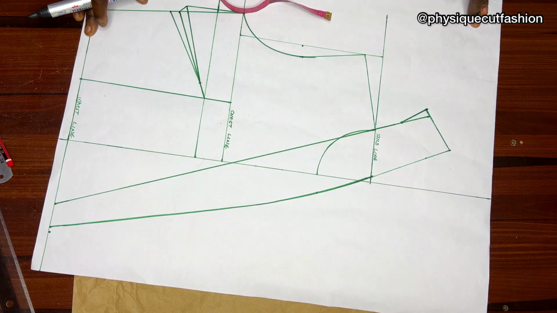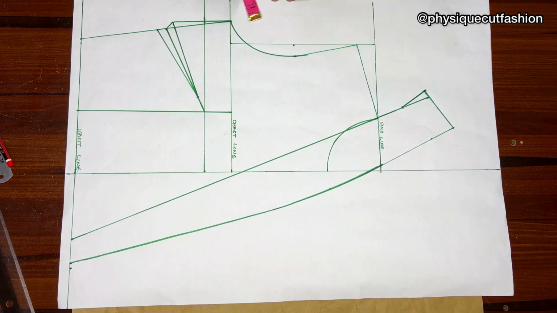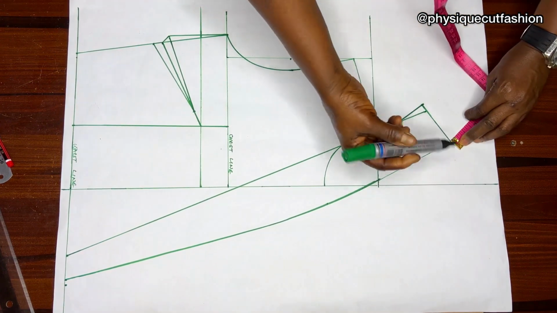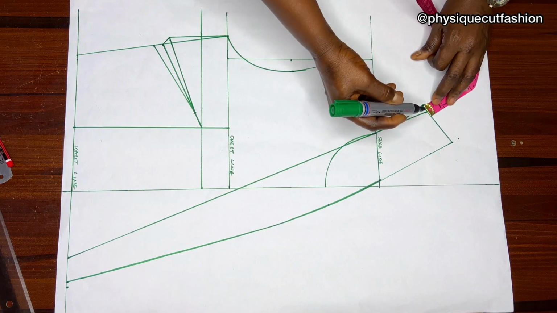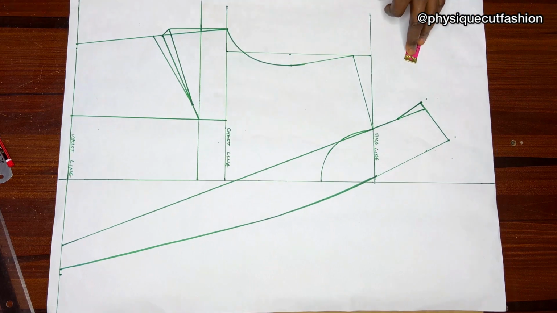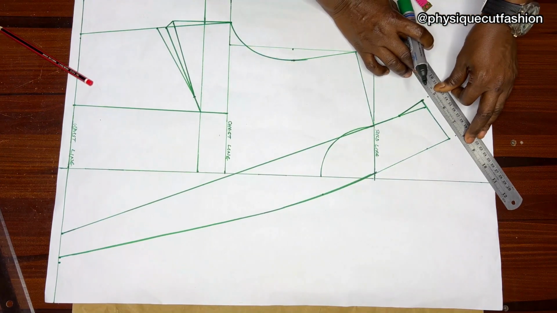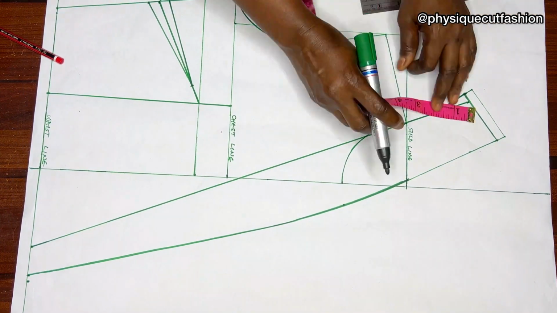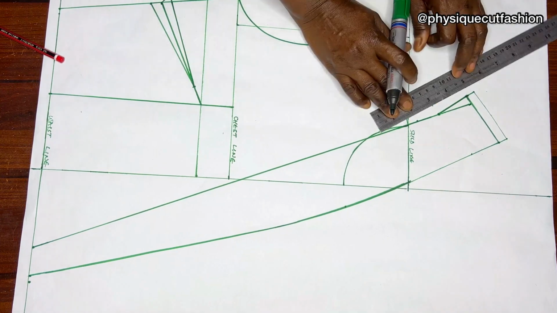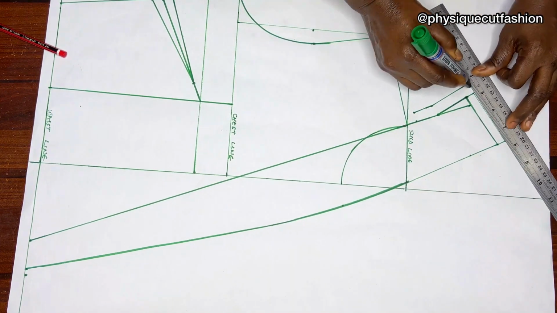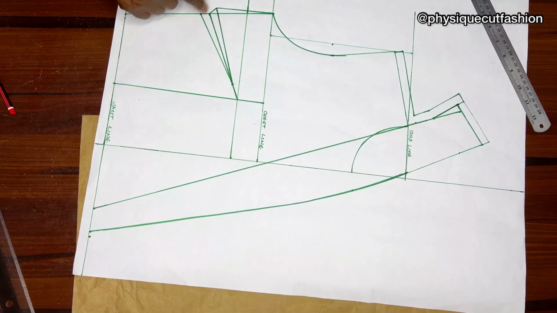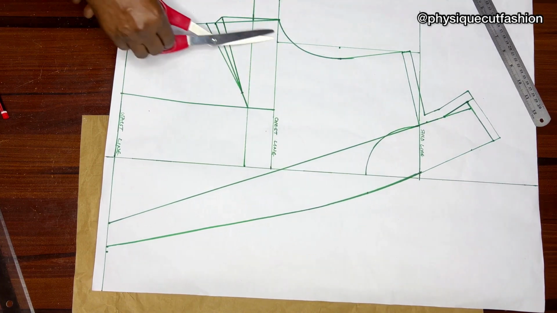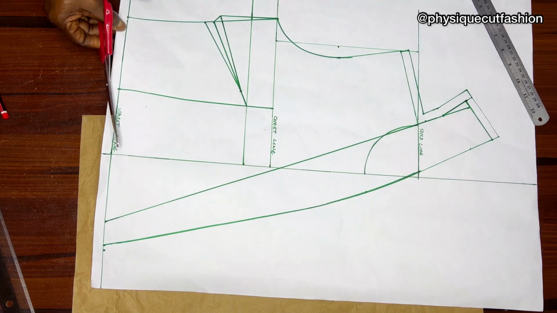So the next thing I'll be doing is to add my seam allowance. Half an inch seam allowance will be added up here. Half an inch here. I connect it. So for this, what we are going to do is to cut it out now. So the remaining joining allowance will be added on the fabric.